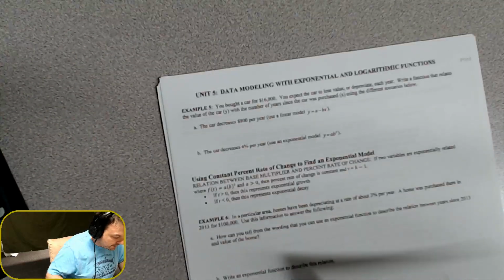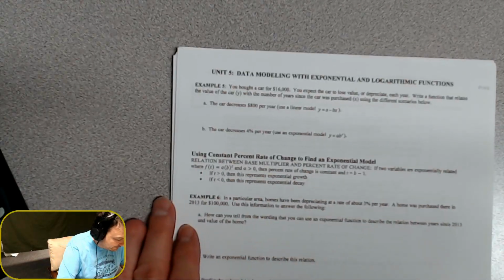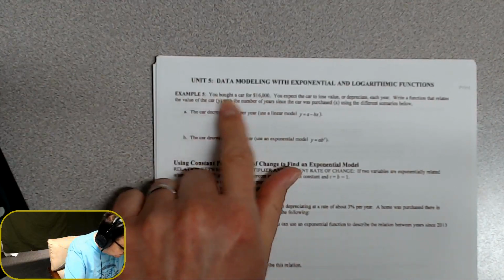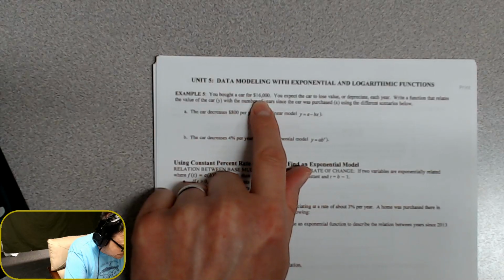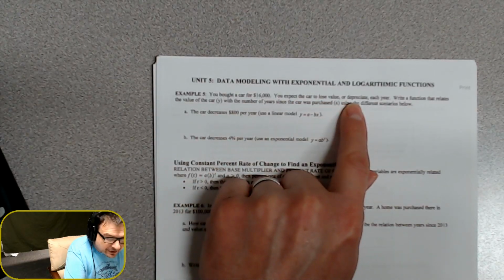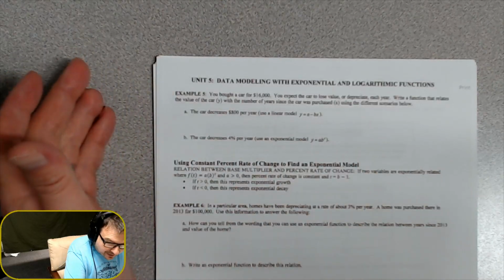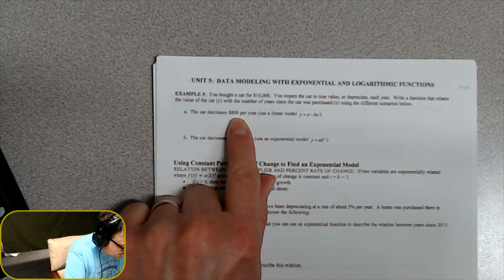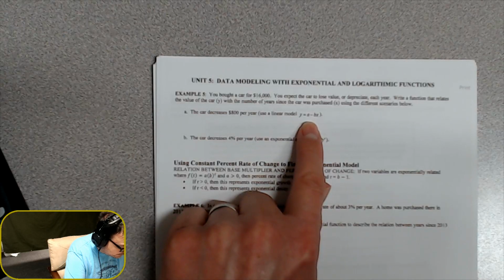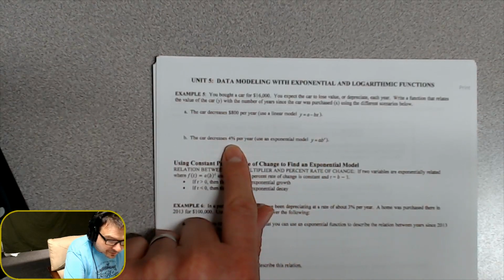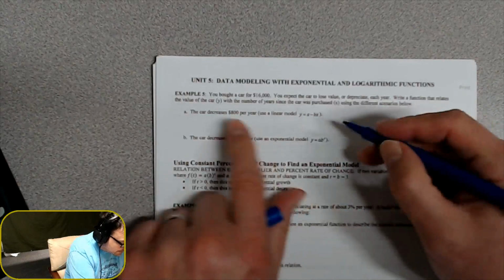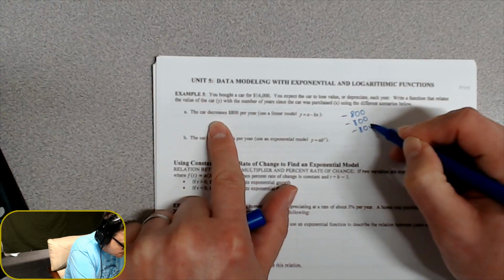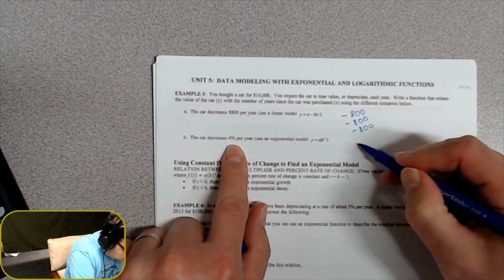Here's what we're working on. This was Monday's data modeling, and now we're going to undo stuff, so get ready. You bought a car for $16,000. The car is expected to lose value, depreciate, we say, and that's decay. If the car decreases $800 per year, that's linear. If the car decreases 4% each year, that's exponential. Decreasing by 800 per year means minus 800 every year, whereas a percentage is times.